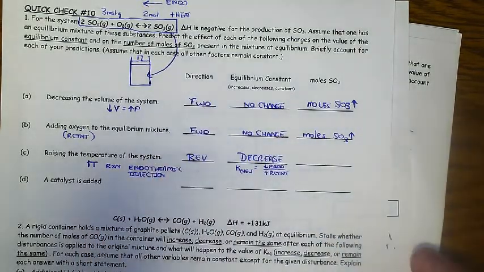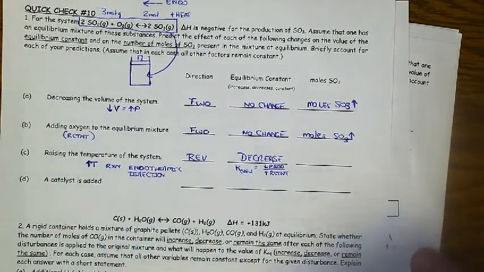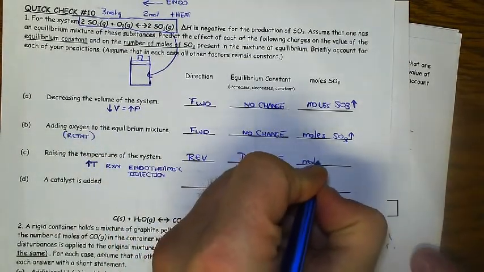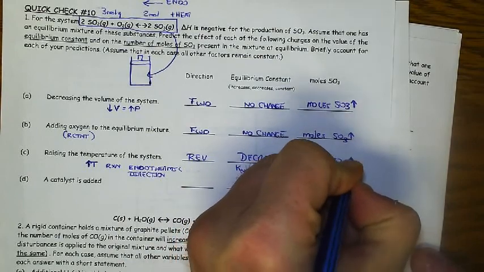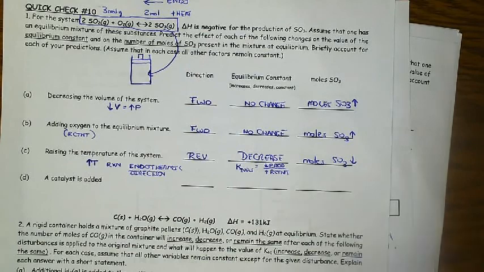Again, if it's going in reverse, that means moles of SO3 decrease, because SO3 is a product.